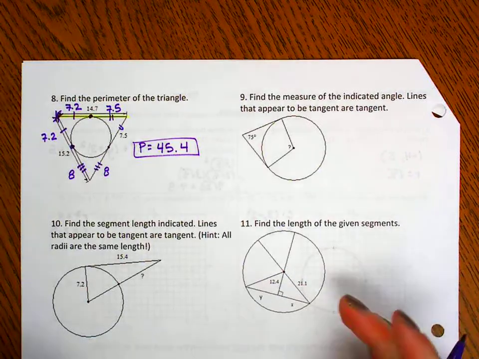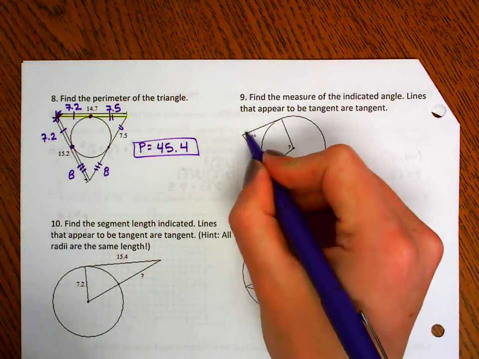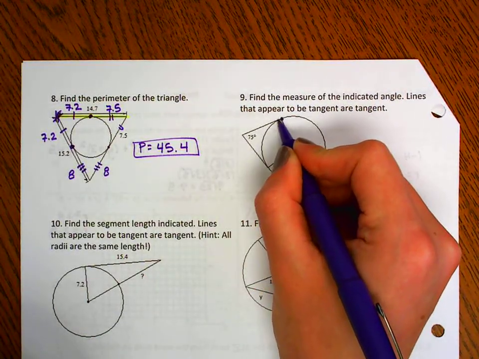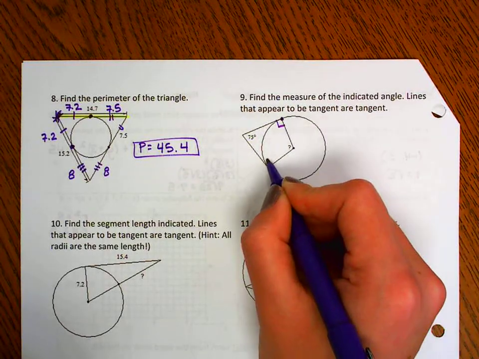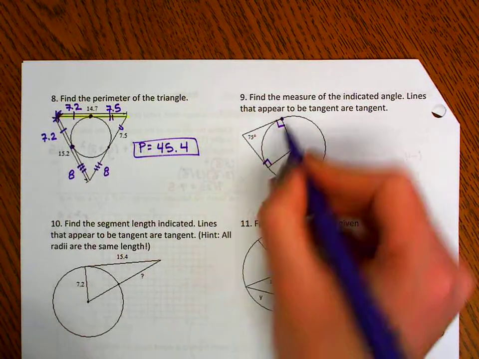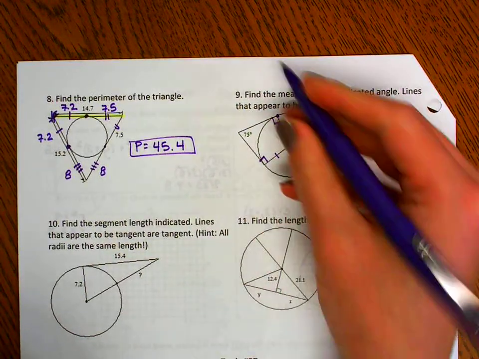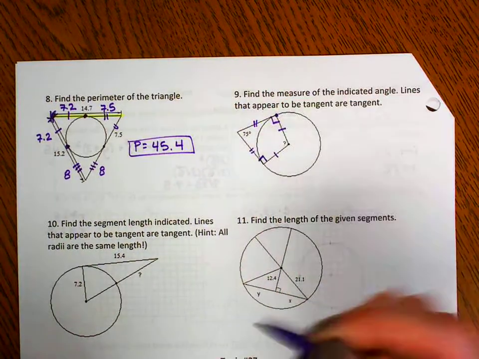Number 9. Okay, these are going to be tangents, right? Because they're going to touch the circle just there and then keep going. Whenever a radius and a tangent meet, they form a 90-degree angle. So now I have a kite, because these will be the same. They're both radii. We've got the party hat theorem, so these will be the same.